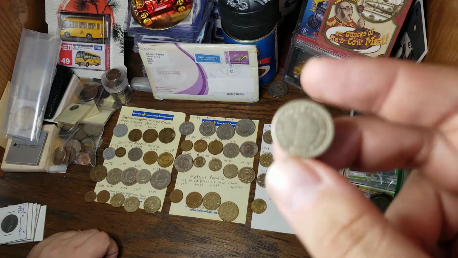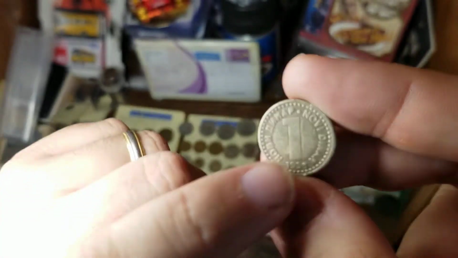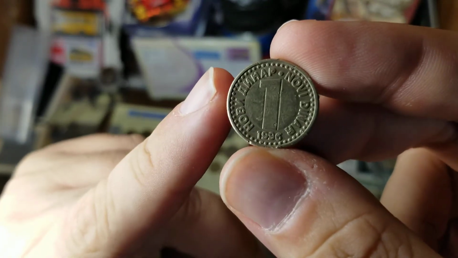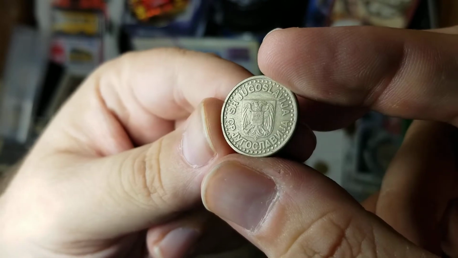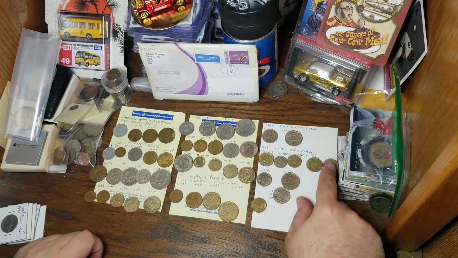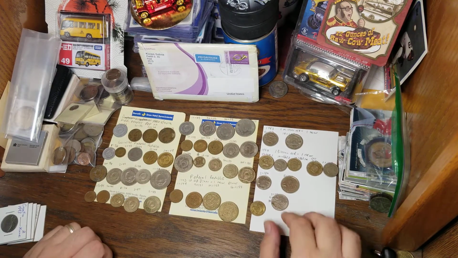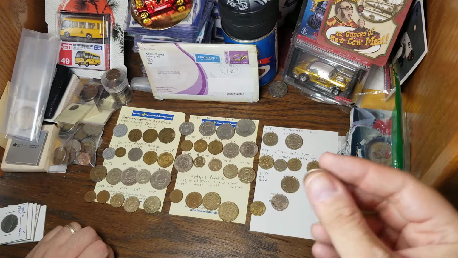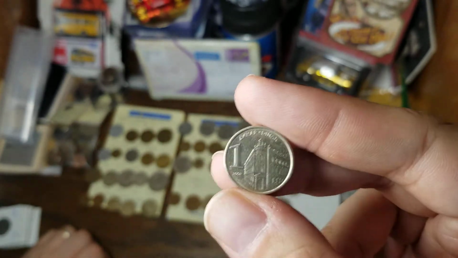Here is the 1 dinar coin. And it even says, I guess Novi must be new dinar. You can get a better look at the two-headed eagle on this one. So they really started to change the look of these coins around the year 2000. So here is a 1 dinar from 2002.